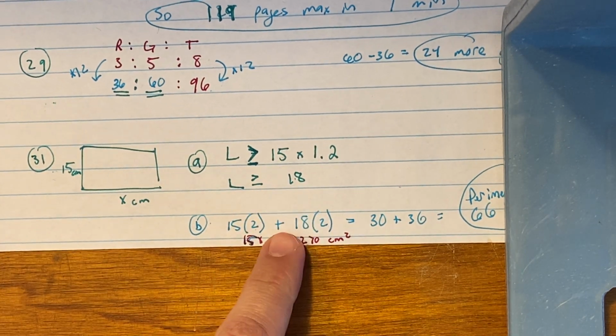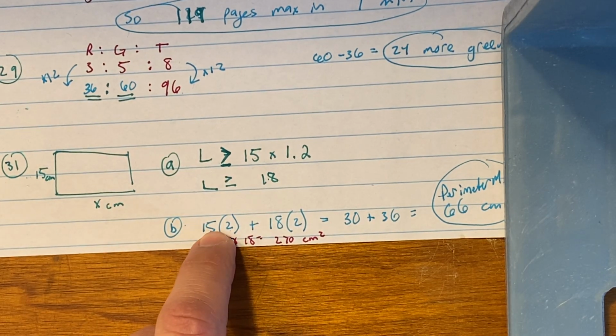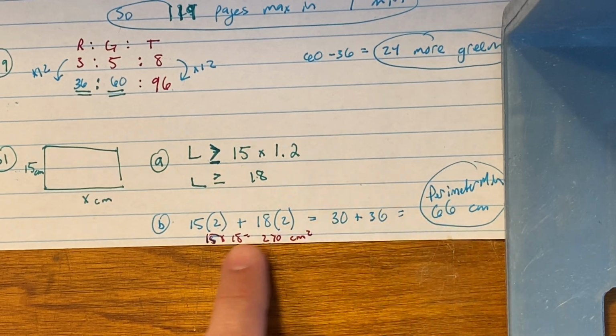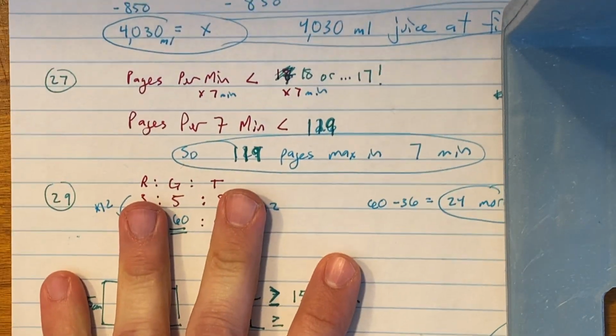Now, if it is 18, what would the perimeter be? Part B, 15 plus 15, or 30, plus 18 plus 18, or 36, would be 66 centimeters. Finally, the area would be 15 times 18, 270 centimeters squared would be the minimum area for the tray.